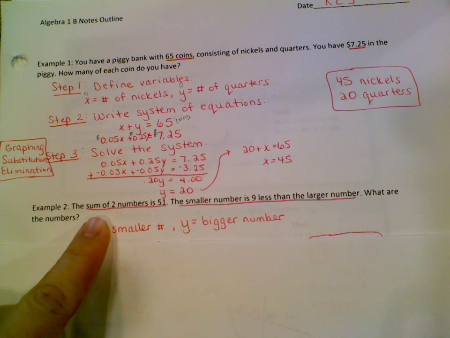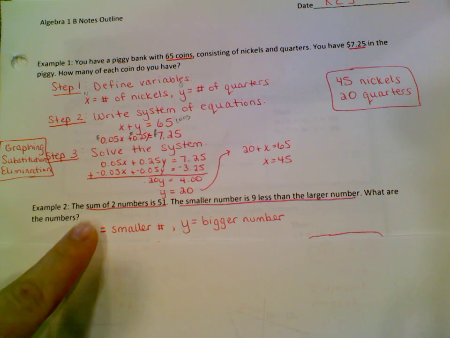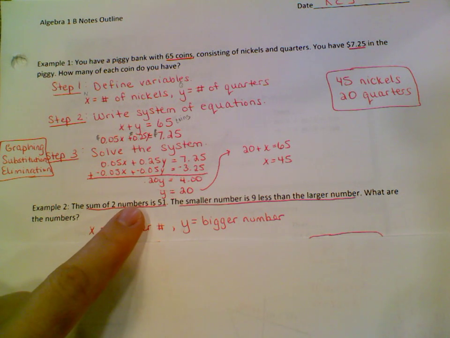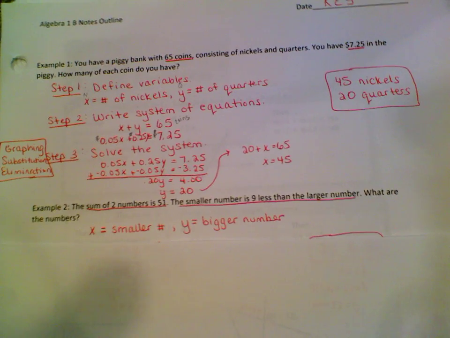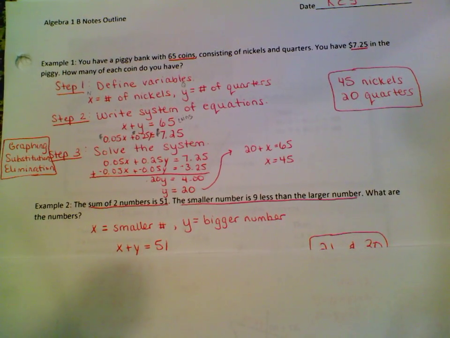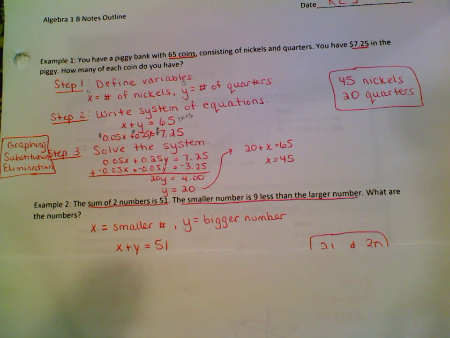So I underlined here, the sum of 2 numbers is 51. Remember, sum means I'm going to add. So I'm going to add my 2 numbers, and where I see the word is, that always represents an equal sign. So this statement right here is actually setting up what my first equation should look like, and that should be x plus y equals 51.